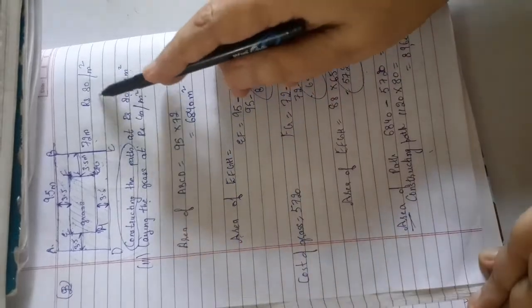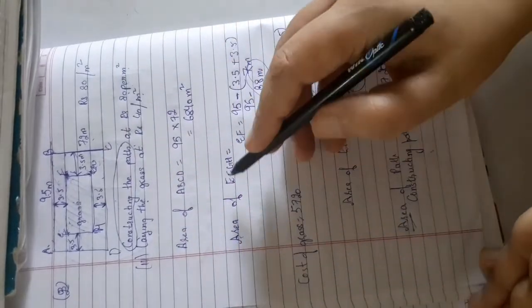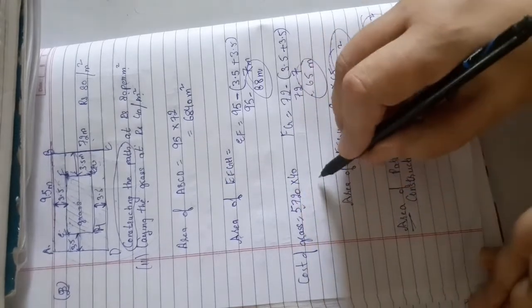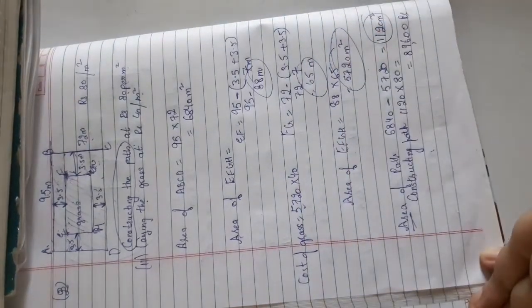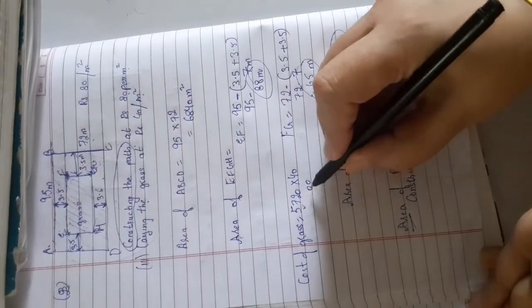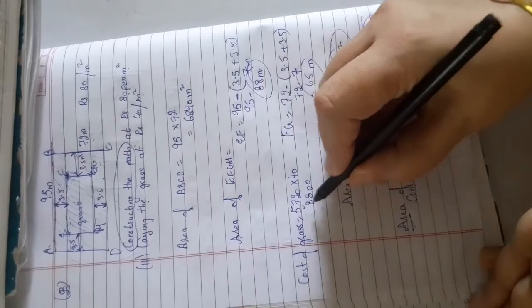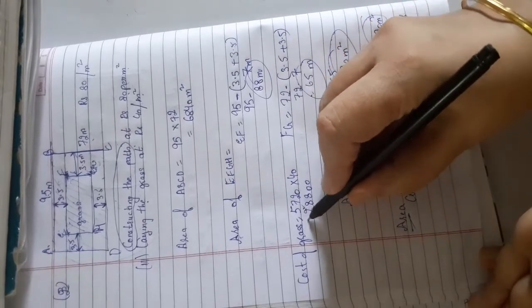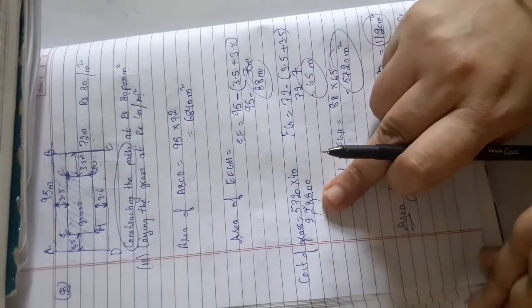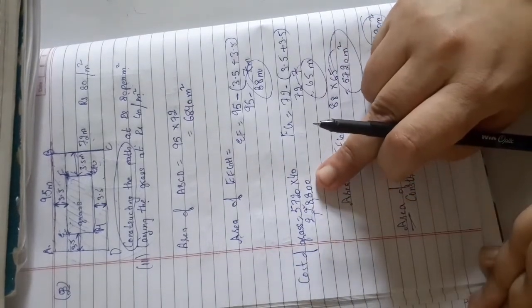The cost of 1 meter square is 40. So the cost of 5720 meter square will be 5720 multiplied by 40. So what will be that? 2,28,800 rupees will be the cost of laying the grass in the inner garden, inner plot.